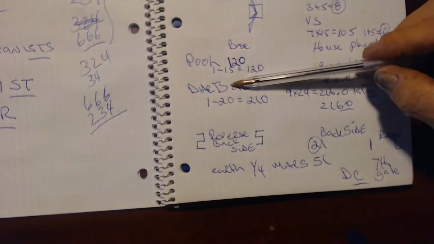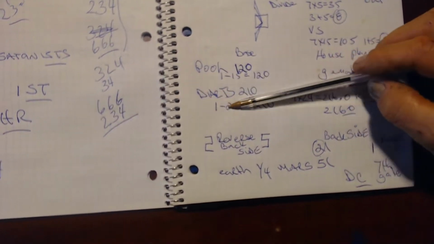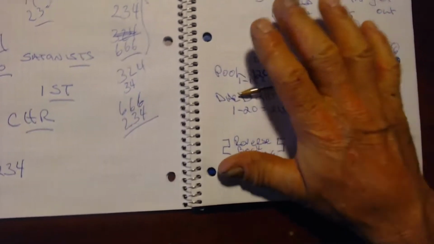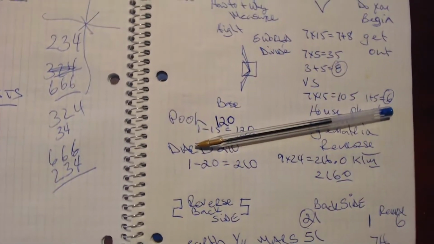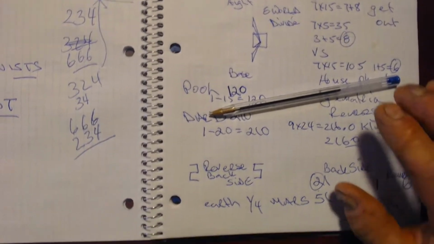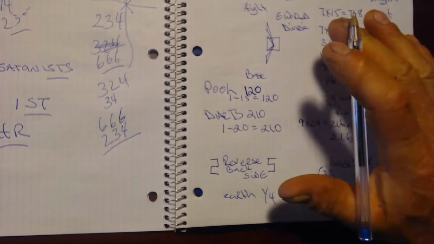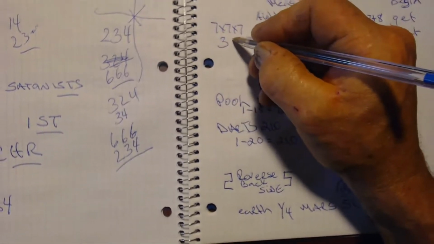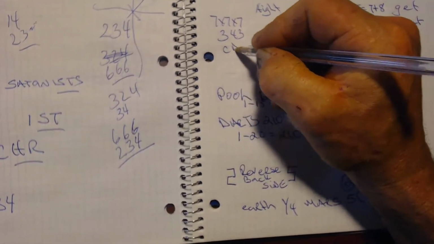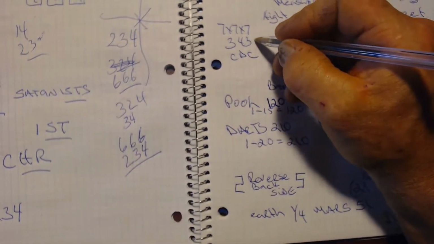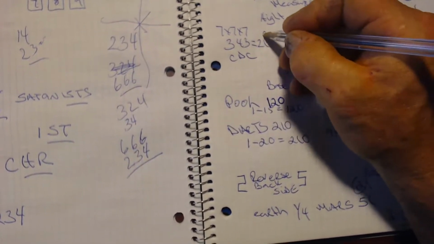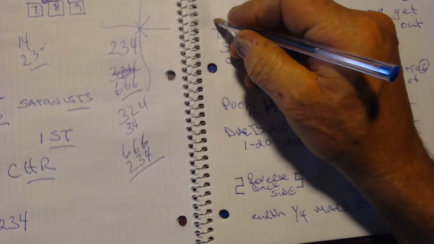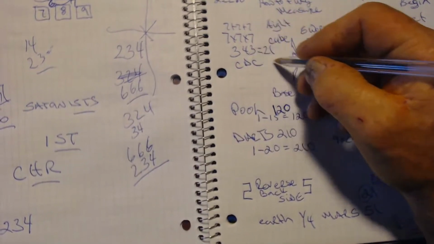So both the pool game and the darts, in the darts, they show us about the numeric value of the moon. They show you that DC is in full control of everything in these numbers. DC is in full control. I've mentioned it before. 7 times 7 times 7 equals 343, and that's CDC. 3 times 4 times 3 equals 21, and that's the cube. 7 plus 7 plus 7 equals 21.